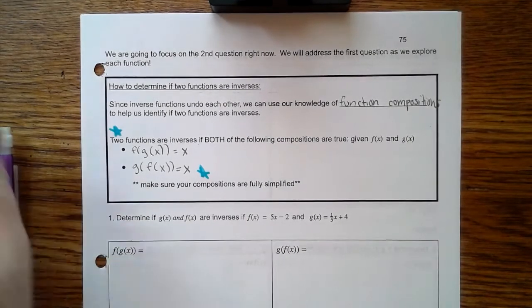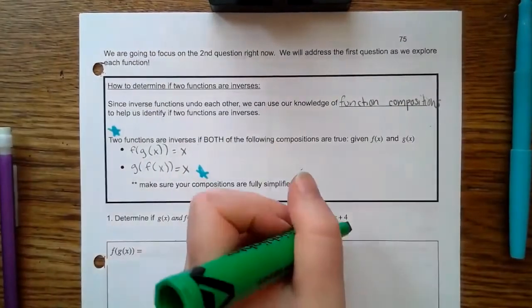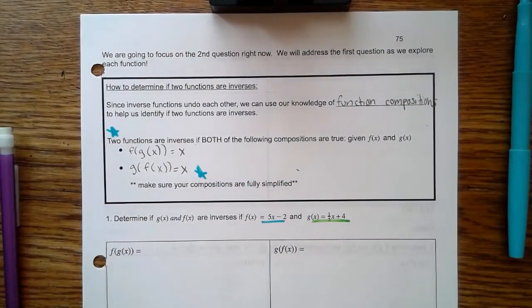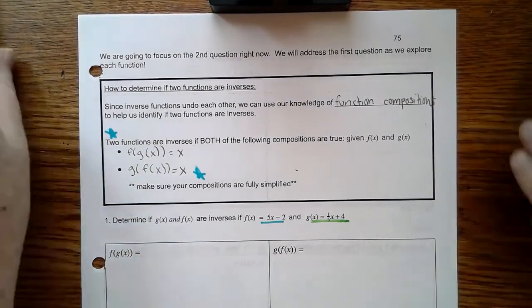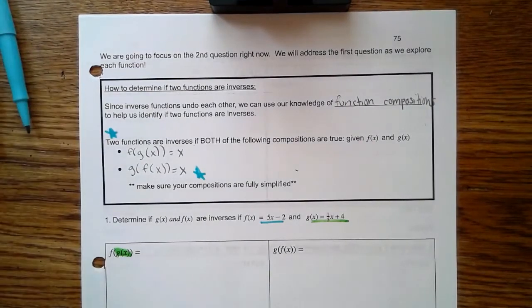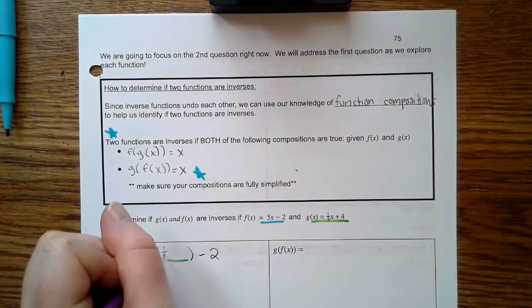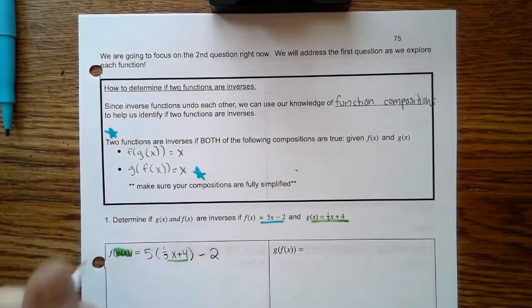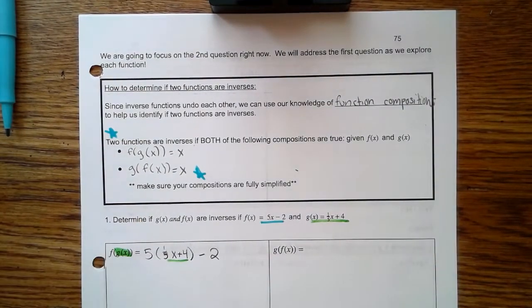So I'll do my colors again. I really liked that. And I have my green highlighter here. So f of g of x. So I see the g of x on the inside. So I'm going to go to f and plug in the green. So this becomes 5 times something minus 2. And in there, I put my equation. That's a 5. Okay, let's do some math.